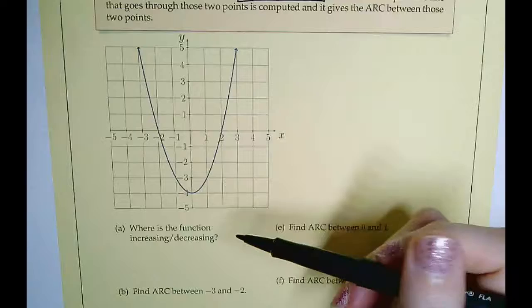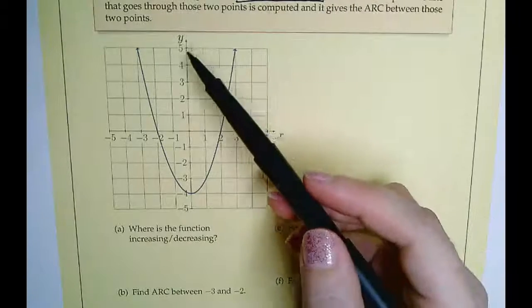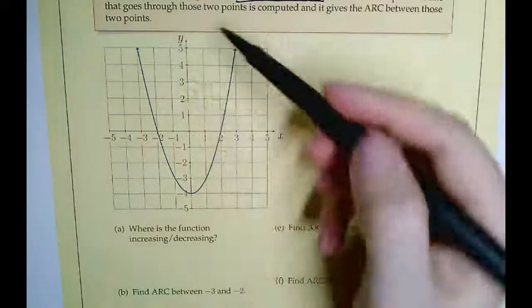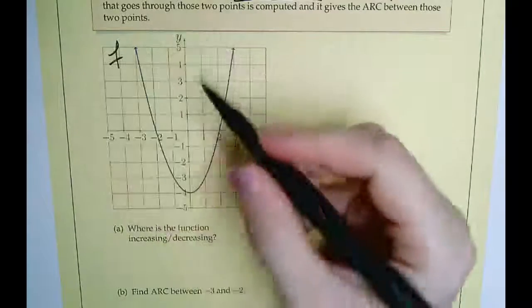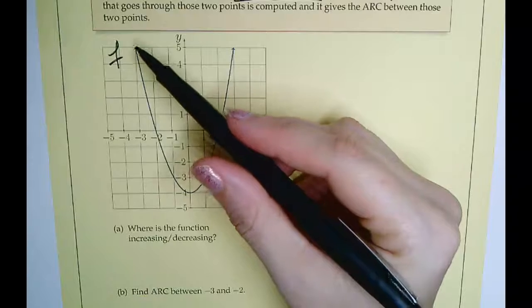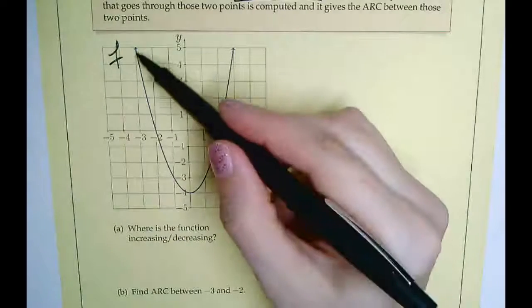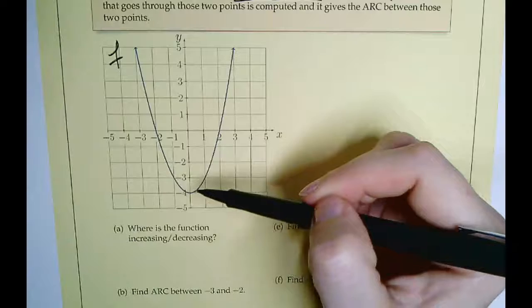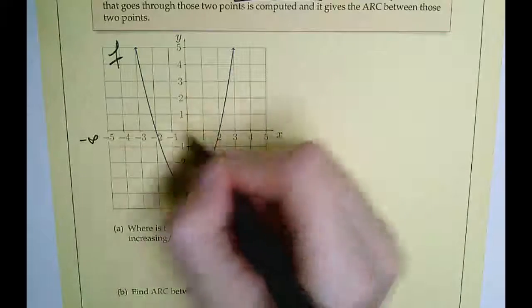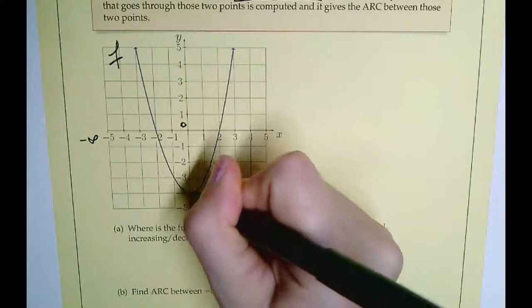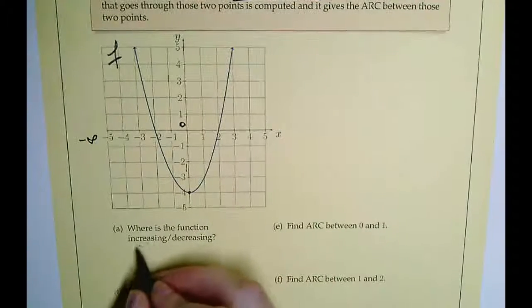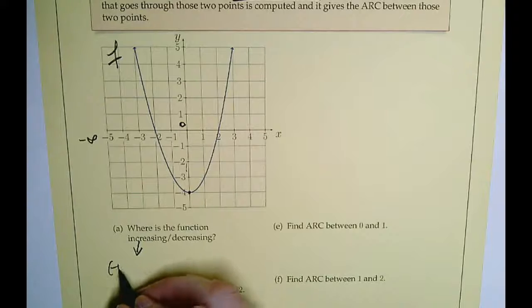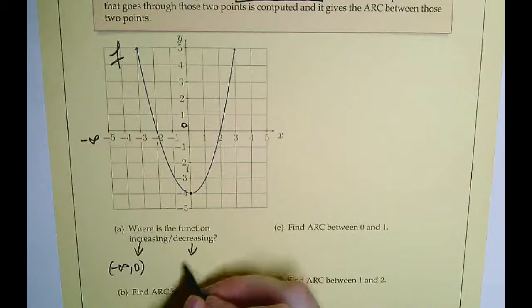Obviously it's not a line, so it's a nonlinear function. And let's see how it changes. So if I look at this function, let's call this f. If I look from left to right, the function is decreasing between negative infinity and 0. And then from 0 to infinity, the function is increasing. So the function is decreasing on negative infinity to 0 and increasing on 0 to infinity.